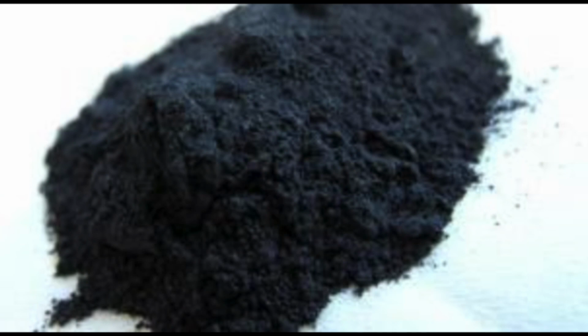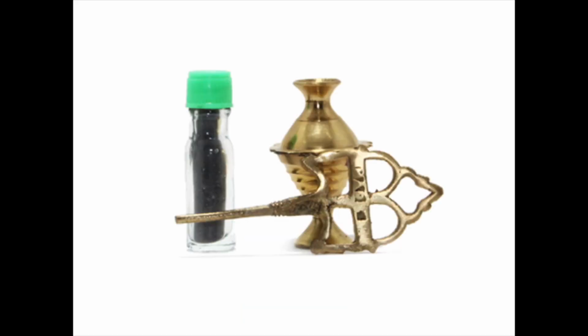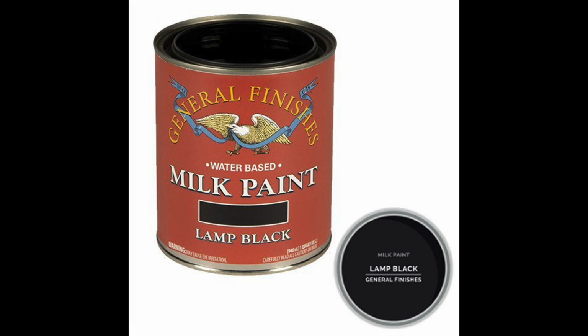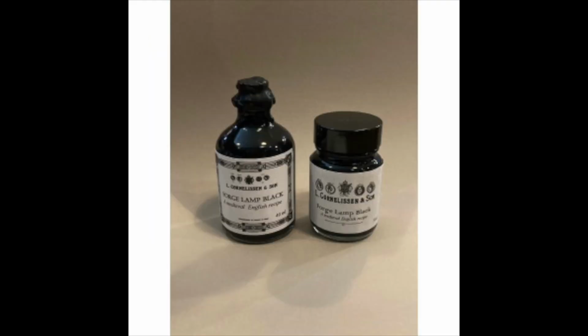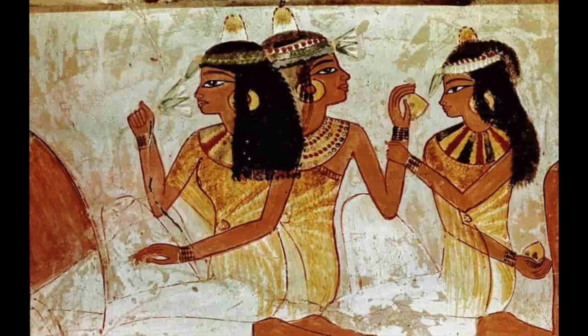Lamp black is a pigment. It's made of carbon and it's been used since prehistoric times. There isn't any difference between kohl, kajal or lamp black other than the adding of oils to make it a solid product. Lamp black is a pigment that is used mainly in paint and printing inks, and it has been used since Egyptian times. It was found in Egyptian tombs, and there is also evidence of Egyptian and Romans using this to darken the eyelids, the eyelashes and the eyebrows.